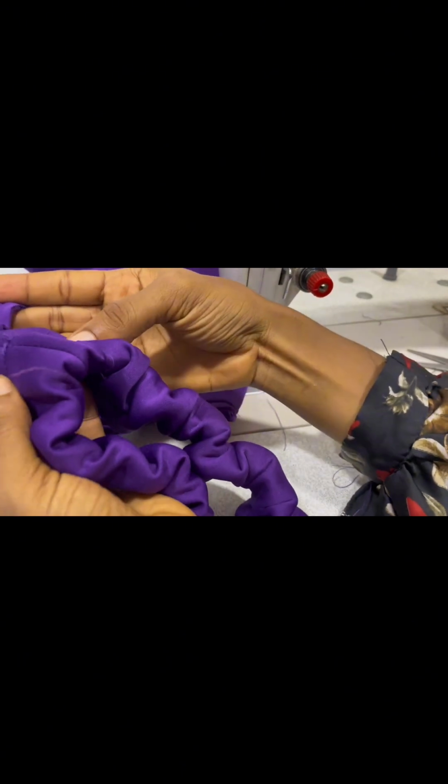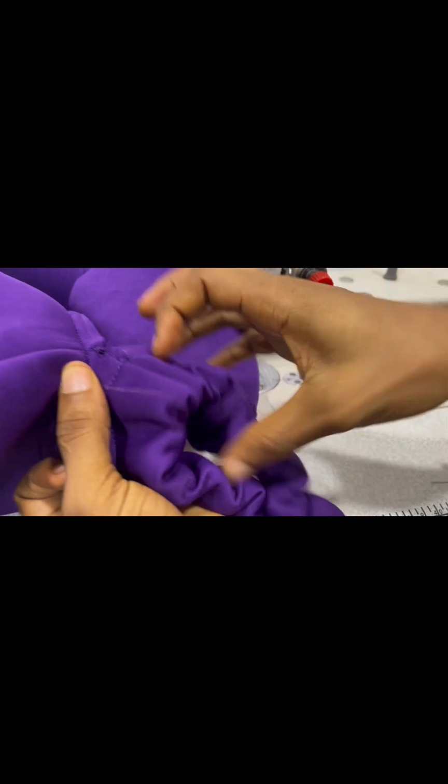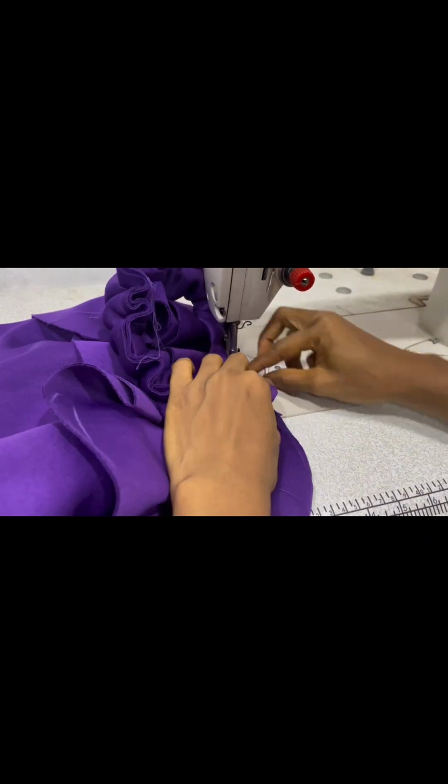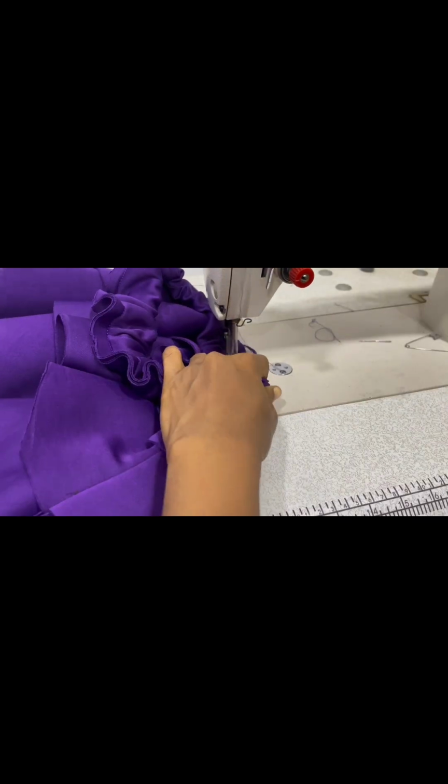So we're going to join our skirt band to our main skirt. Make sure the joining part meets whichever joining part is on the skirt. I hope that is understandable. So whichever joining part, let the joining part meet the joining part. That's what I would say.